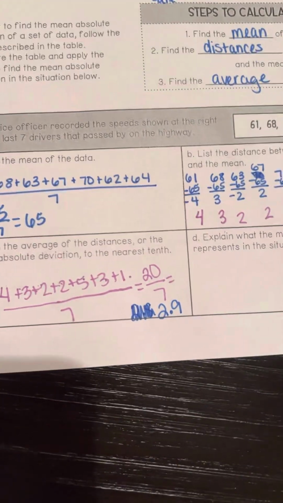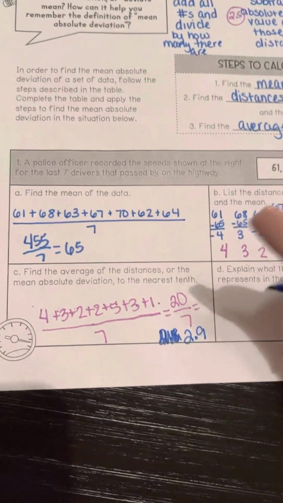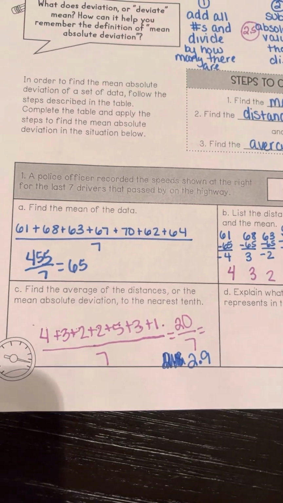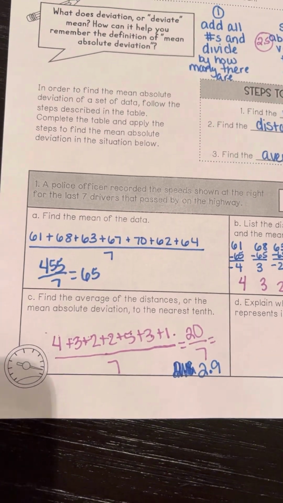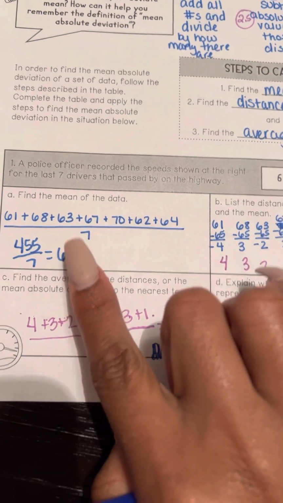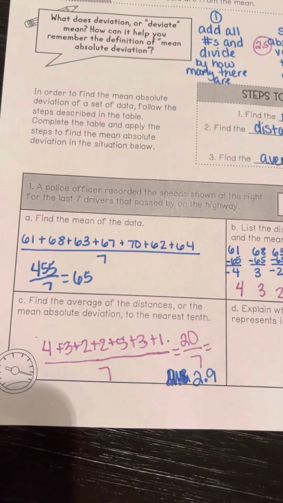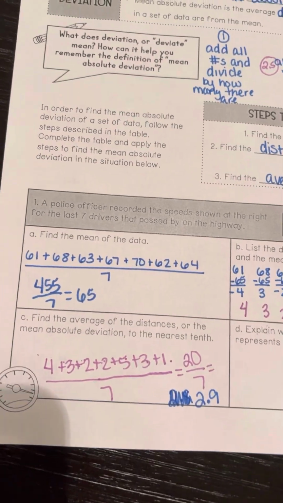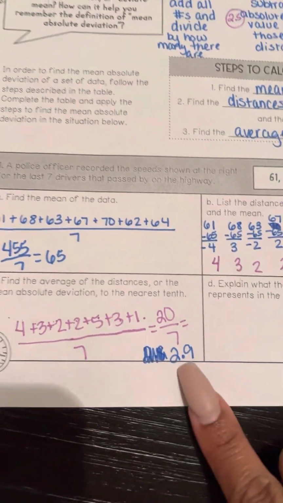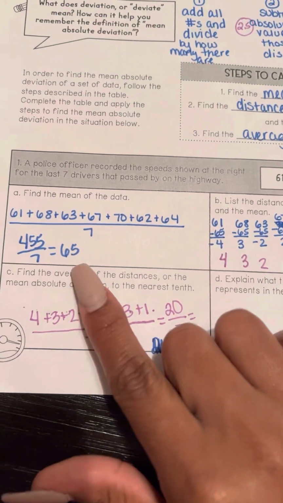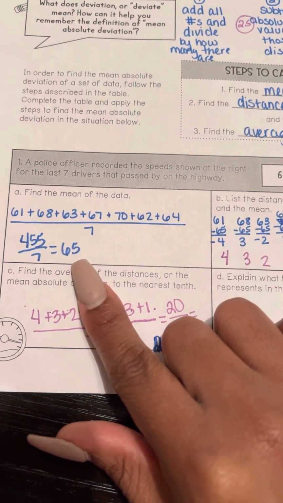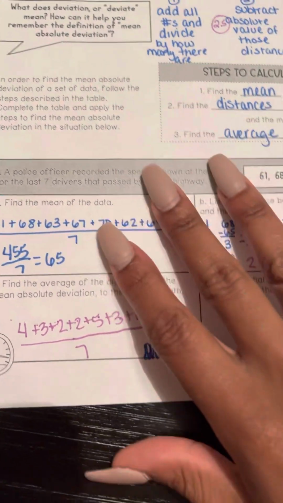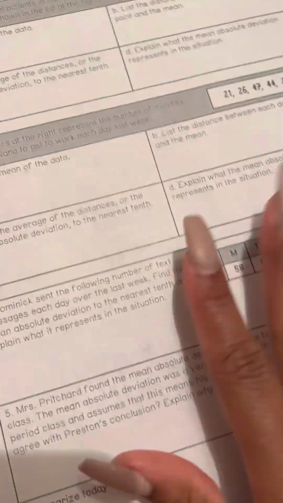It says explain what mean absolute deviation represents in the situation. This right here just means that each driver was 2.9 miles away from the average speed, okay? And to make it make sense for us, each driver was 2.9 miles away from the average speed of 65 that we calculated in step 1. And then we're going to move on to the back of this paper because yes, there is a back.